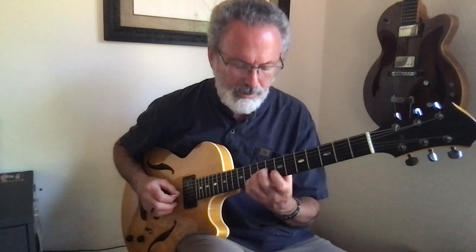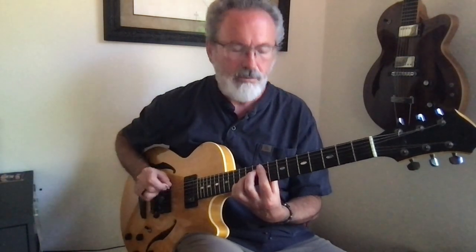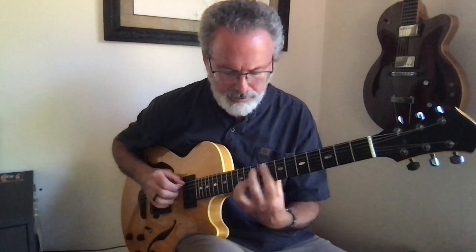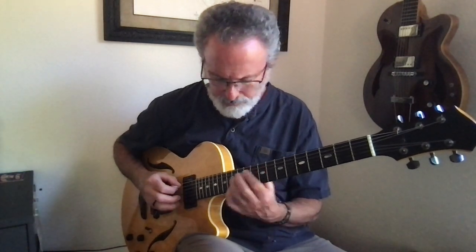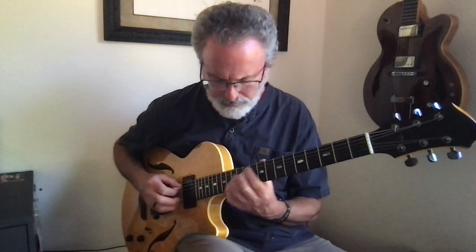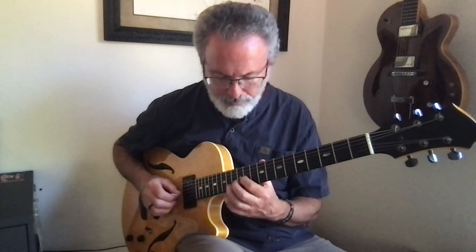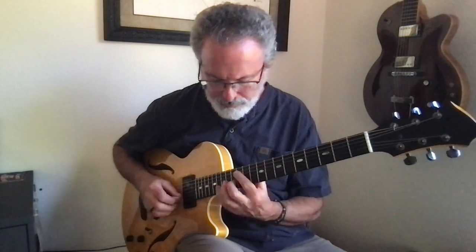E moves to F sharp, B moves to C, C moves to E, F sharp moves to B, and we get this sound. And then the final inversion, if I keep doing the same thing, the F sharp moves to B, the C moves to E, the E moves to F sharp, and the B moves to C, and we get this sound.